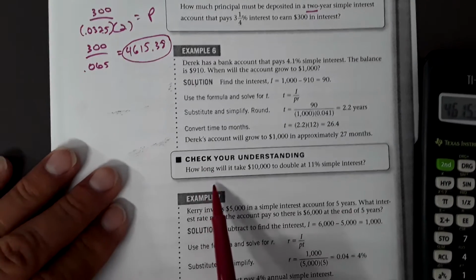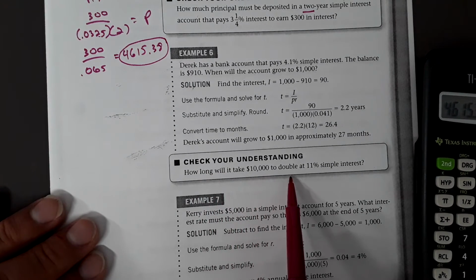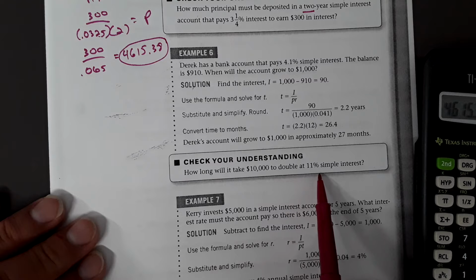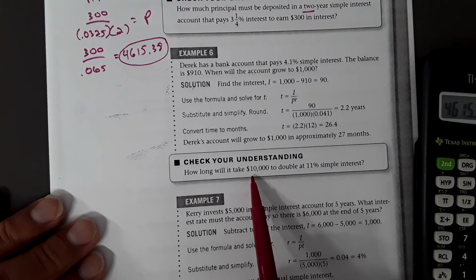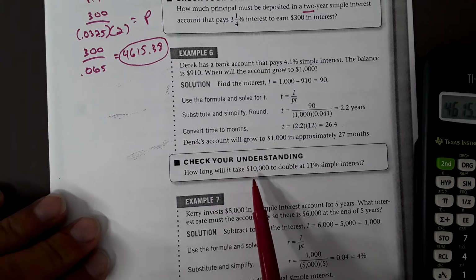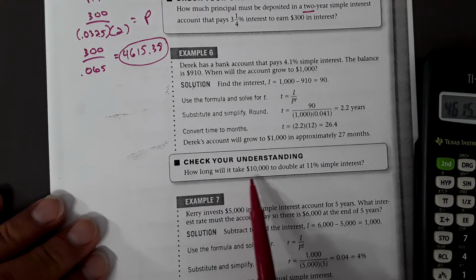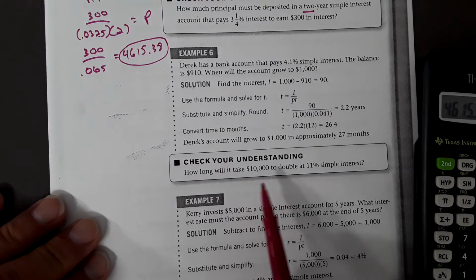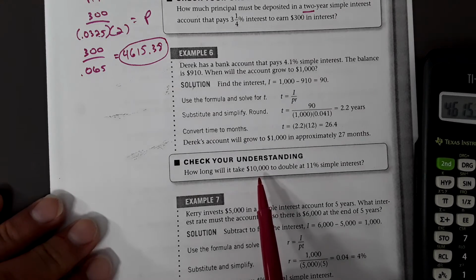Example 6. How long will it take $10,000 to double at 11% simple interest? Well, if I'm doubling 10,000, that means that would be 20,000 in the account, which means if I start with 10 and I turn it into 20, then I've made 10,000.